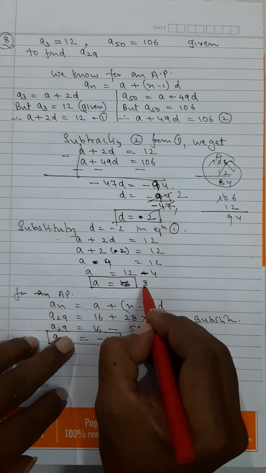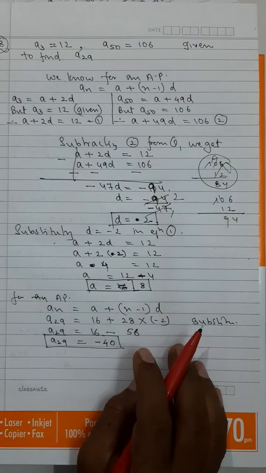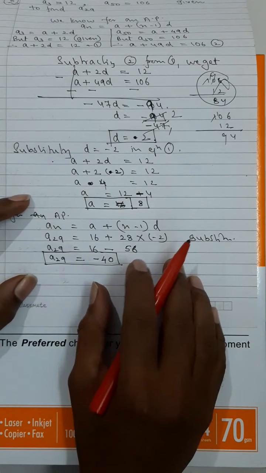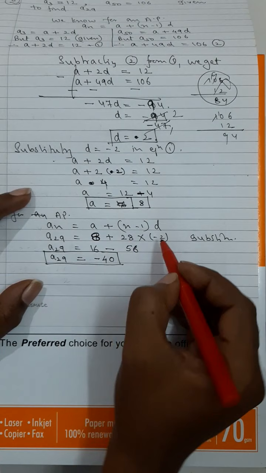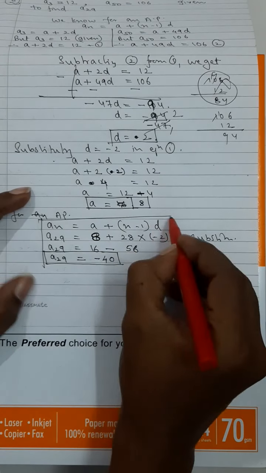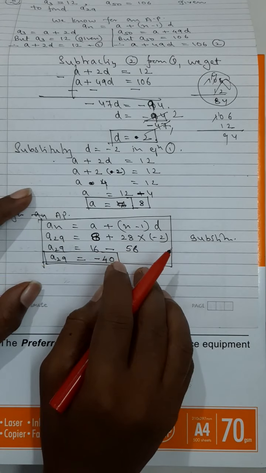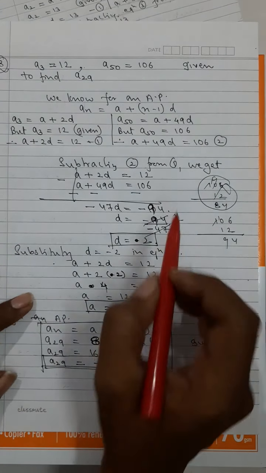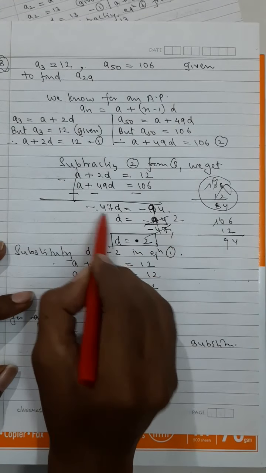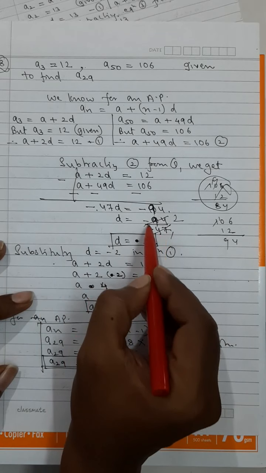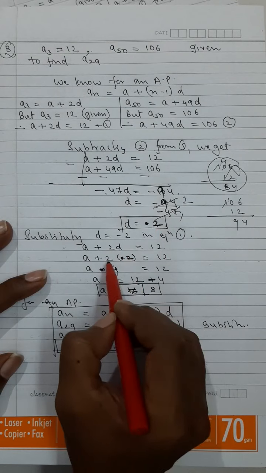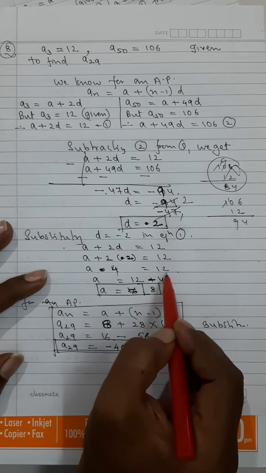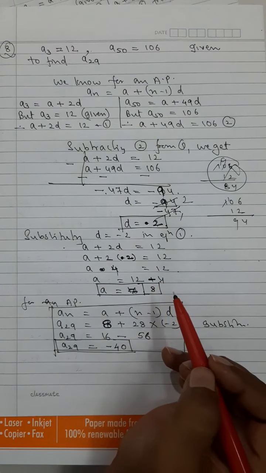This will be 8. Should I do this again, or I think this will be okay? Just see, this minus 47 should have been shifted over here. So this will become plus 2. Now when you shift it over here, 2 2s are 4, then 12 minus 4, 8. a is equal to 8 you will get.